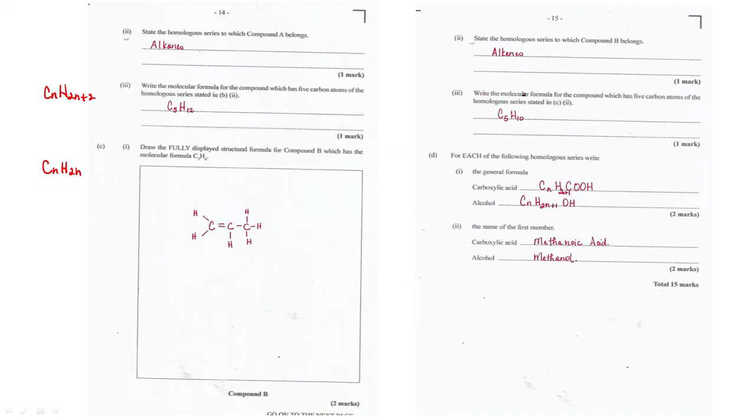It says write the molecular formula for the compound which has 5 carbon atoms of the homologous series stated in C2. And that will be C5H10. And again, since this is CnH2n, the general formula for alkenes, we'll say, well, if n is 5, then 2 times 5 will give us 10. And that's how we work that out.